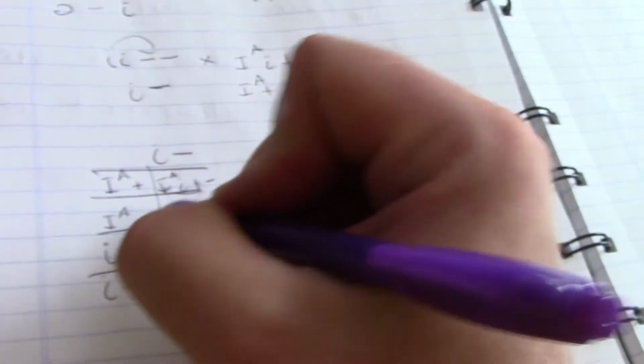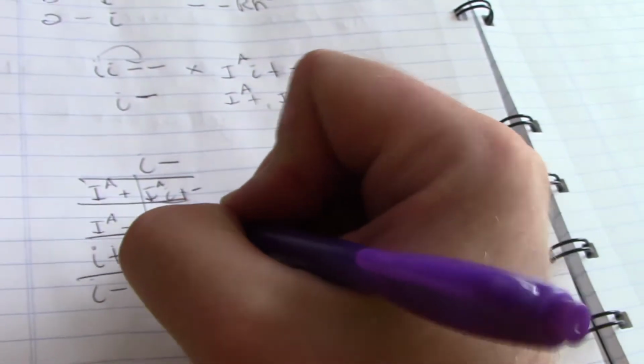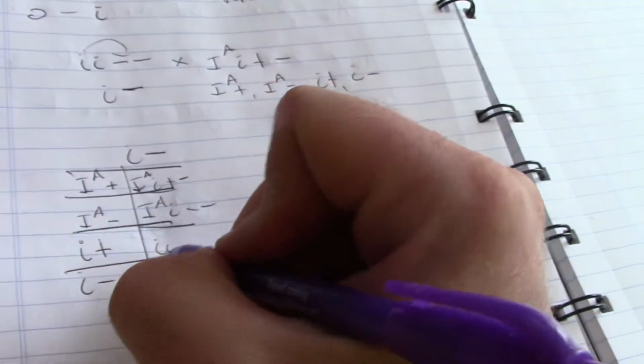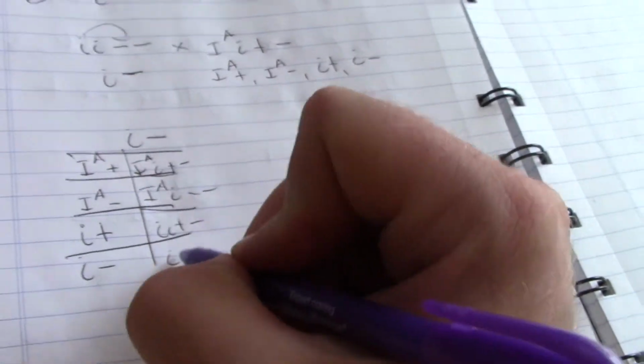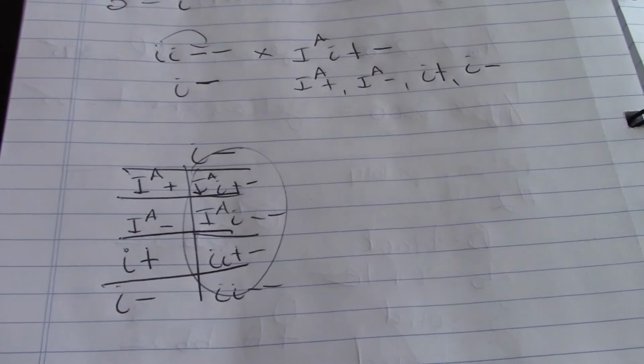And this is what you get. So you get A plus, A negative, O plus or O positive, and O negative. So those are your gamete combinations. Okay.